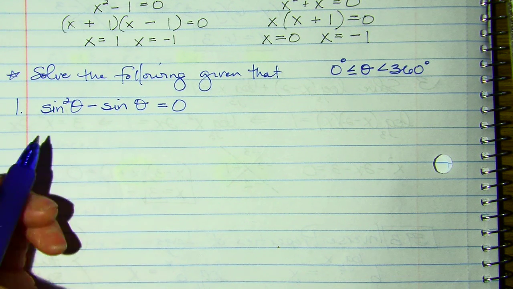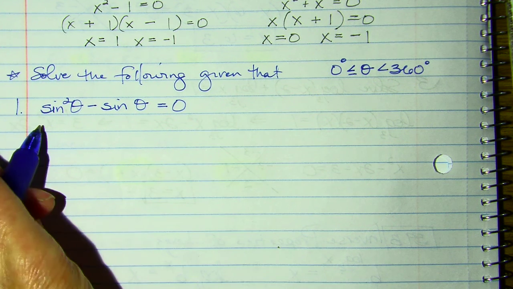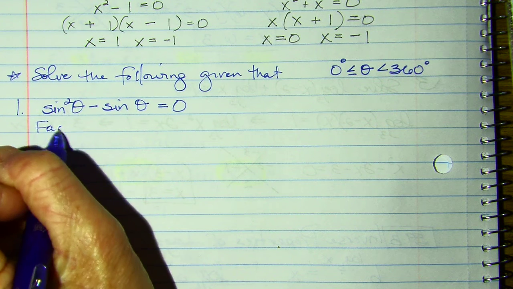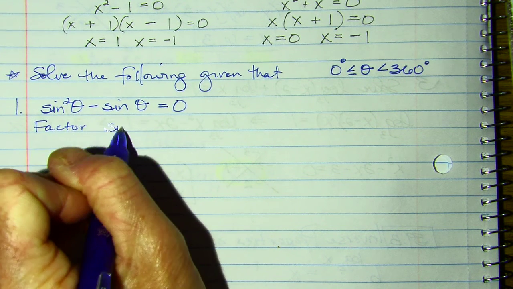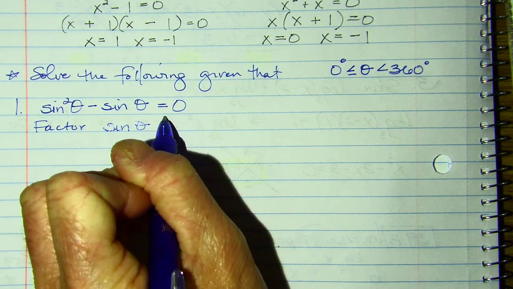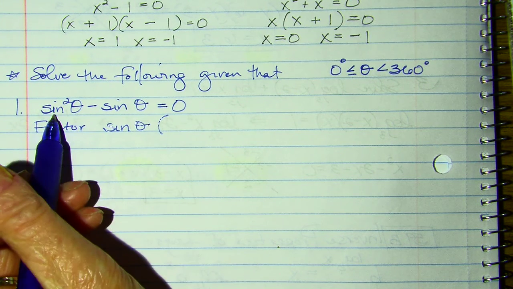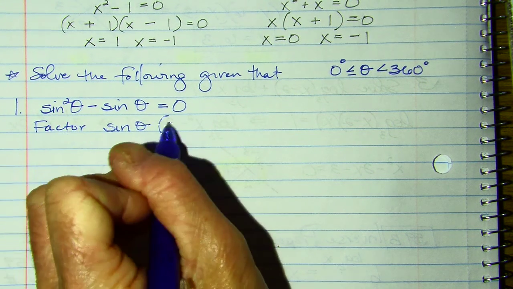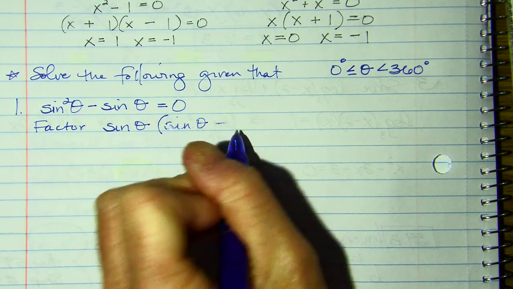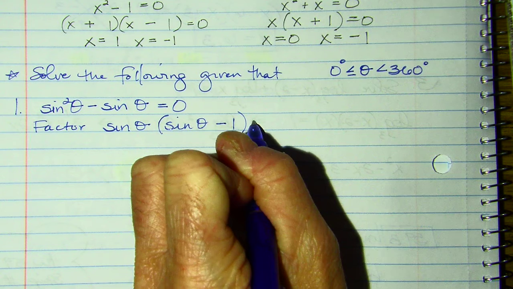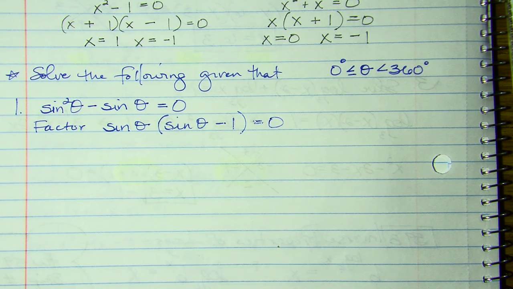So I'm going to factor. This has two sines, this has one. So I'm going to factor out a sine of theta, and then in parentheses, if there are two here, that's what that represents, then I have sine of theta minus 1, since sine divided by sine would just be 1. So I'm taking 1 out, and this equals 0.